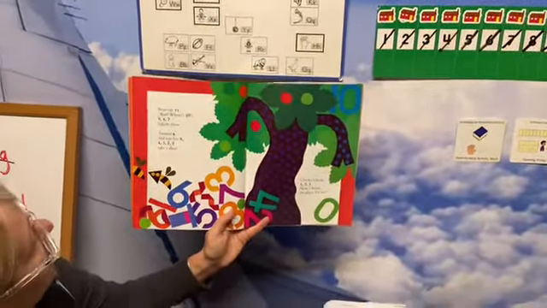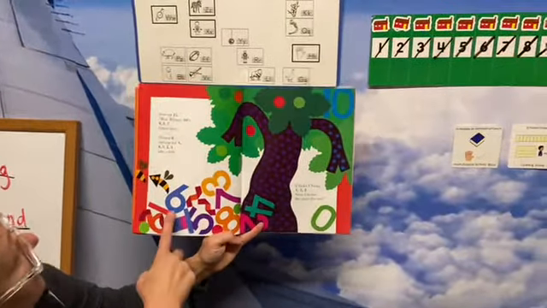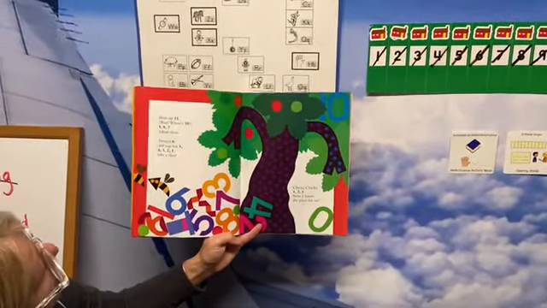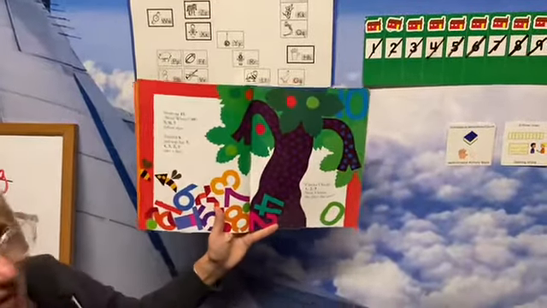9, 8, 7, follow then. Twisted 6 and top hat 5. 4, 3, 2, 1, take a dive.